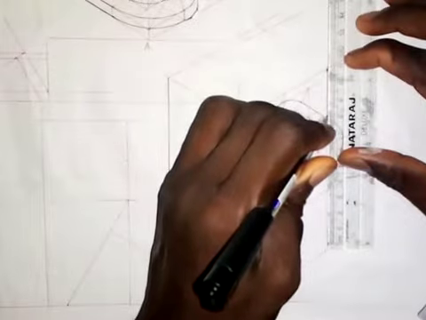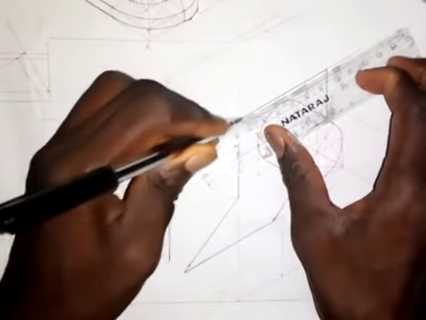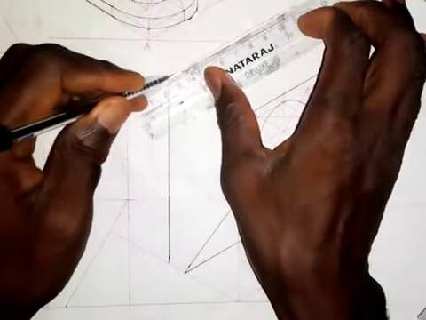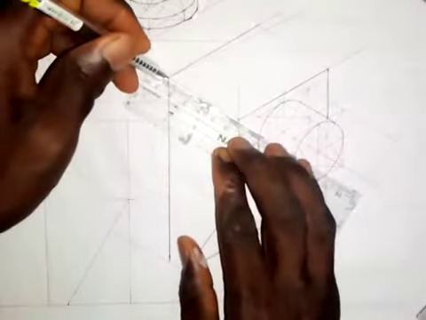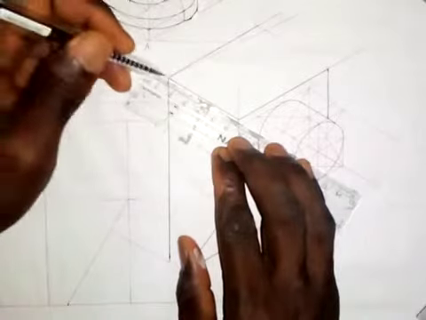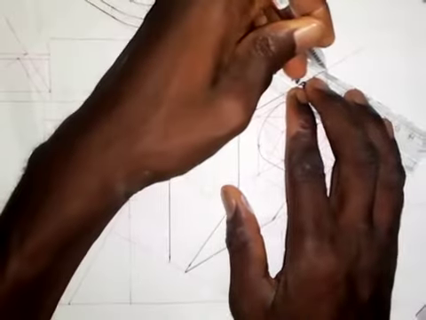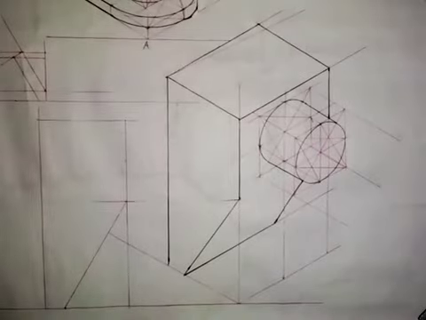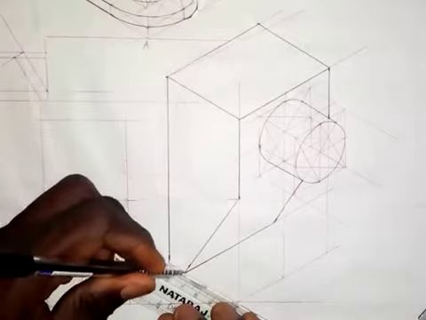Also from here down here will be a thick line. From here to here will be a thick line, and this will be a thick line from here to here. This will also be a thick line from here to here, and this is also a thick line from here to here. Then this will be a thick line. From here to here will be a thick line.